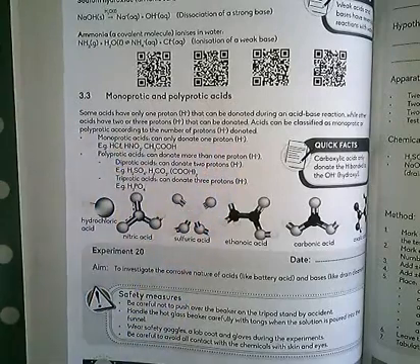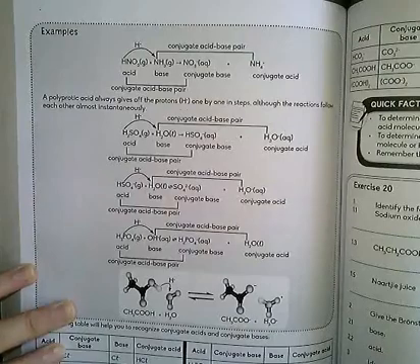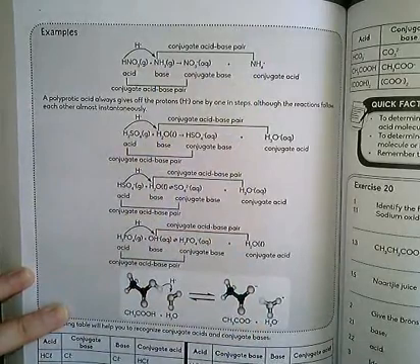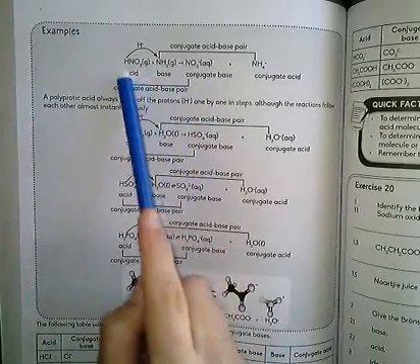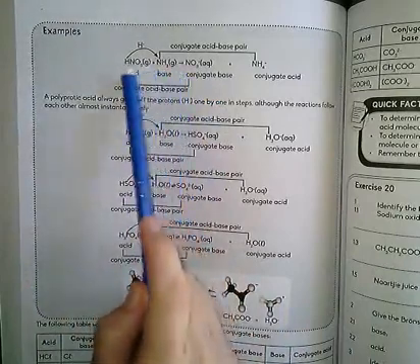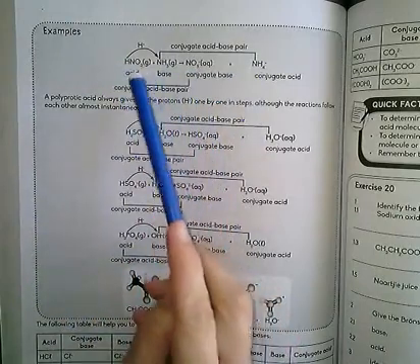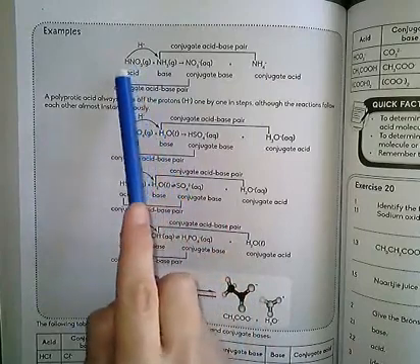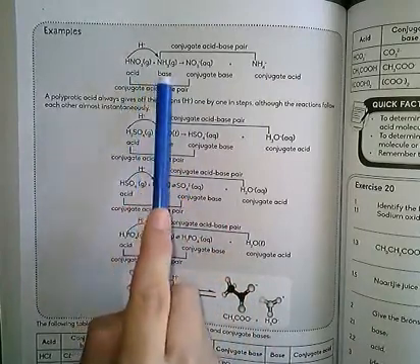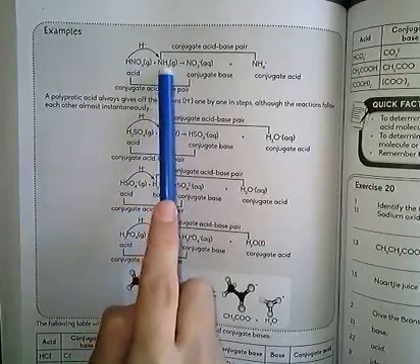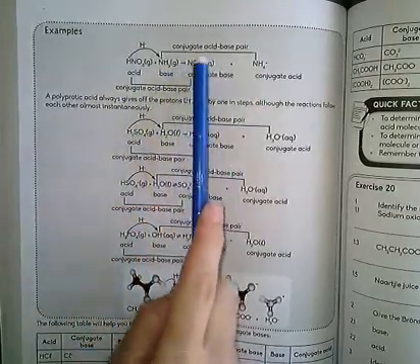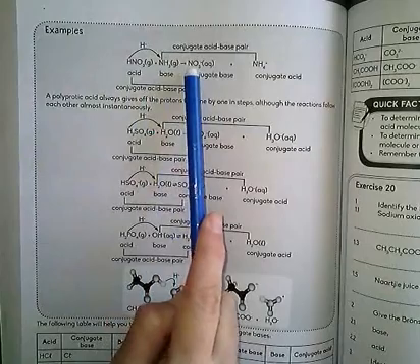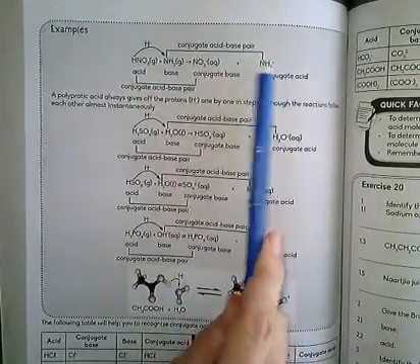Then conjugated acid-base pairs. This is on page 315 and 316. So when you have an acid and a base reacting, the acid, according to the Lowry-Bronsted definition, will donate its hydrogen and the base will accept the hydrogen. So on the other side, we'll have a molecule that's exactly like the acid, only it has one less hydrogen. And we will have a molecule that's exactly like the base, only it will have one more hydrogen.